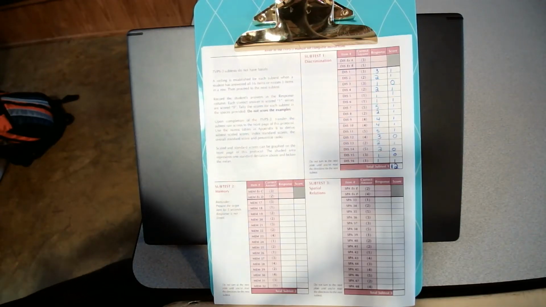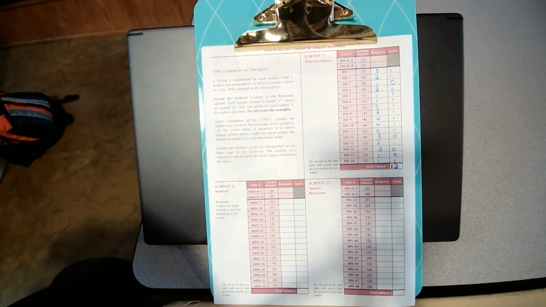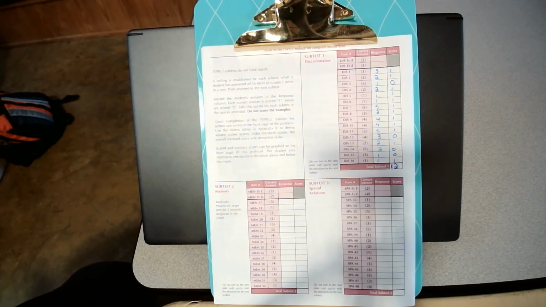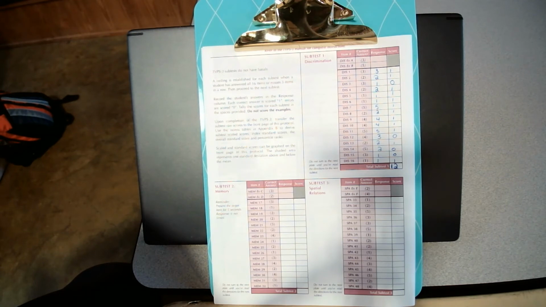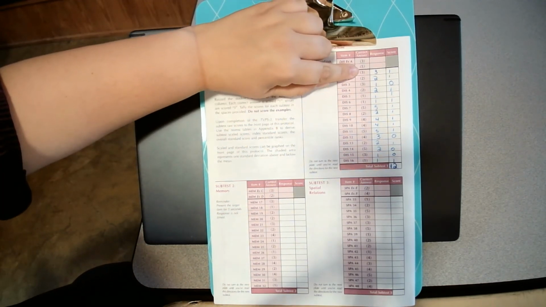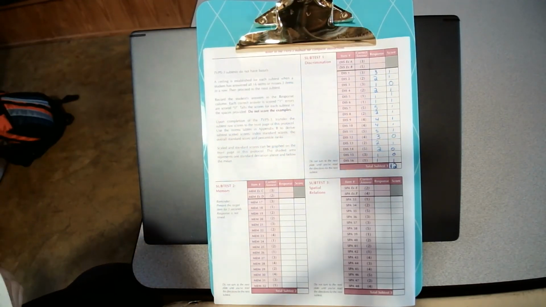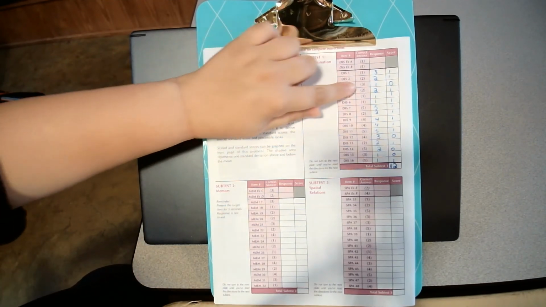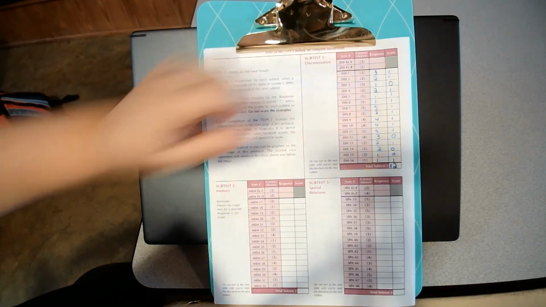A ceiling is established for each subtest when a student has answered all 16 items or misses 3 items in a row. Then you proceed on to the next subtest. Record the student's answers in the response column. Each correct answer is scored 1. The answer was 3, she responded 3, so we give a score of 1. Errors are scored 0. The answer was 3, she said 1, she gets a 0.